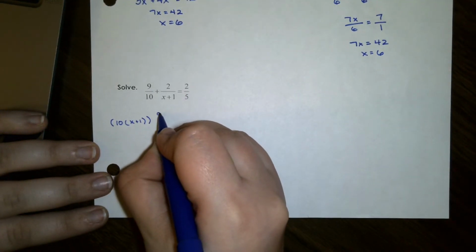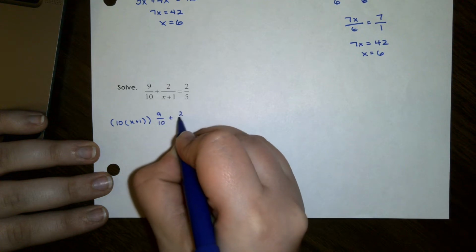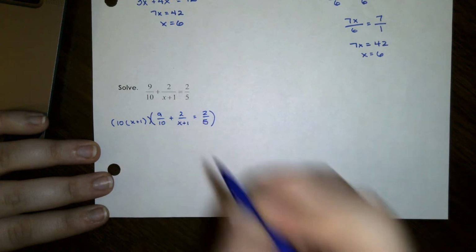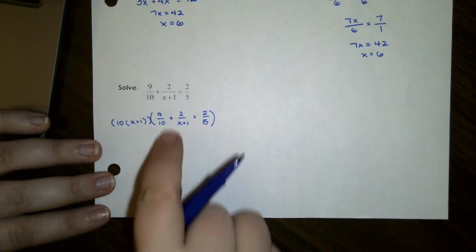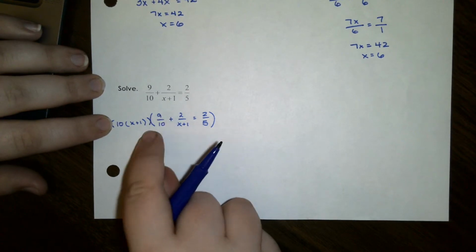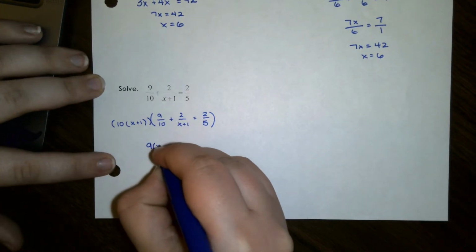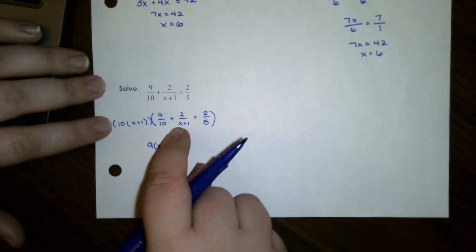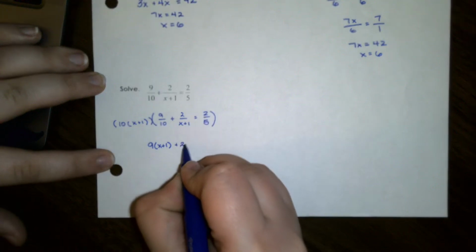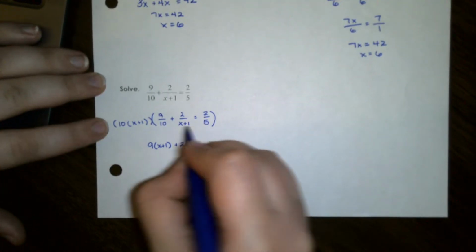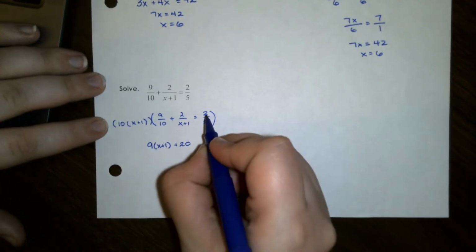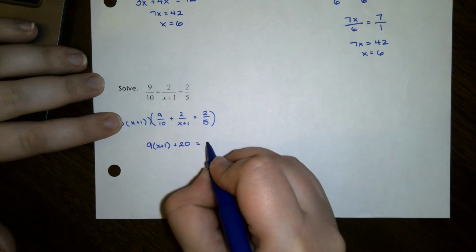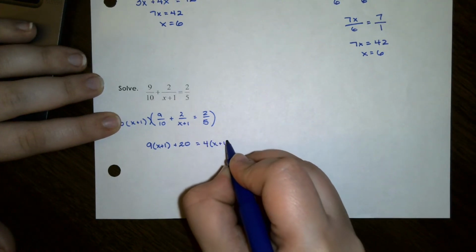Now I'm going to multiply that into all of my terms. So when I do that to the first term, the 10s are going to cancel. I'm left with 9 times x plus 1. When I multiply it to the second term, the x plus 1s cancel. I'm left with 10 times 2, which is 20. When I do it to the third, 10 times 2 is 20, and 20 divided by 5 is 4. So then I have 4 outside of x plus 1.